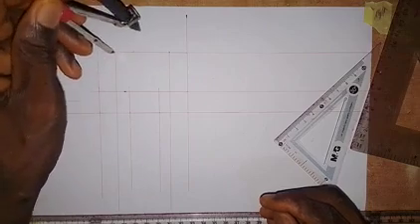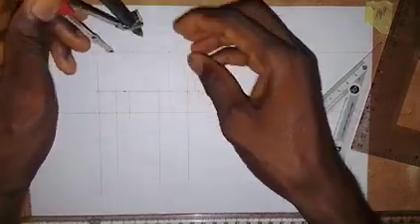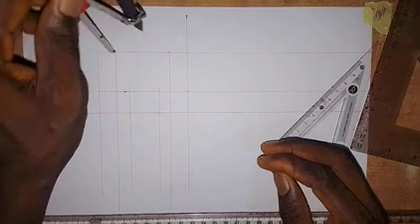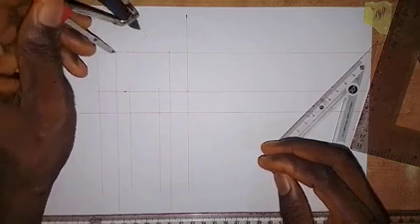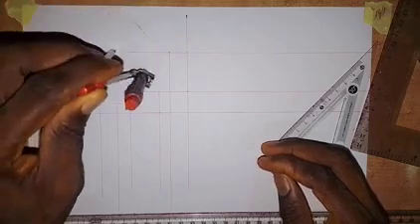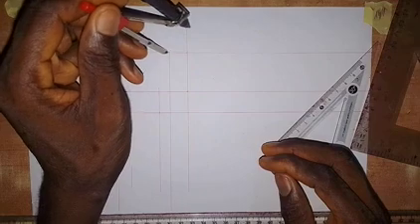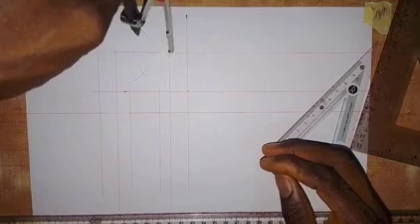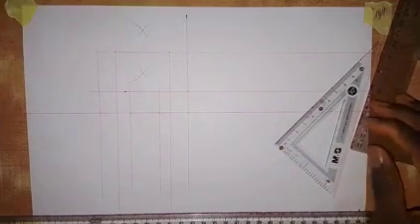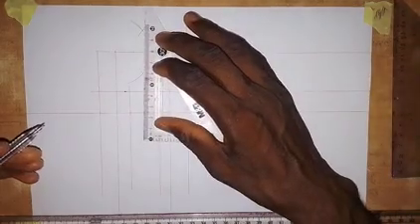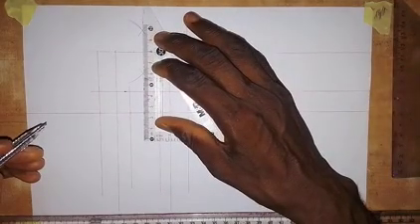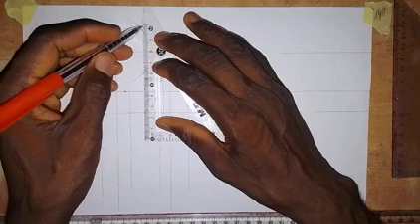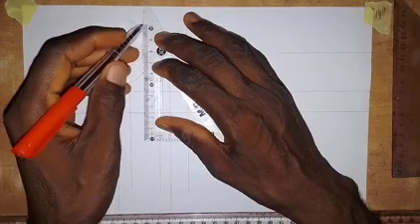Putting the point of my compass here, I draw an arc here and an arc down here, just to get the midpoint accurately. That is why I did bisection. By doing this, I can locate the midpoint of this surface.